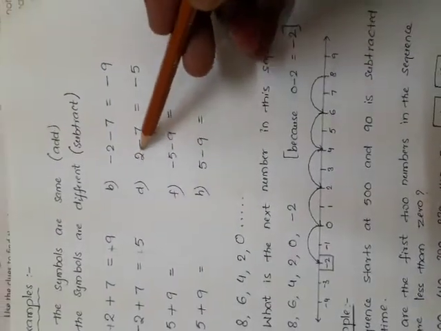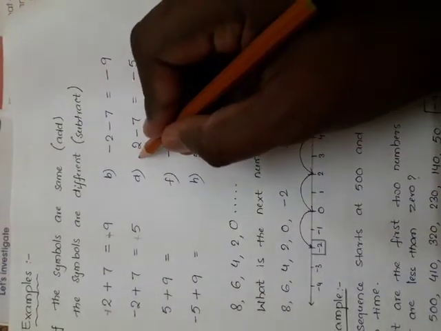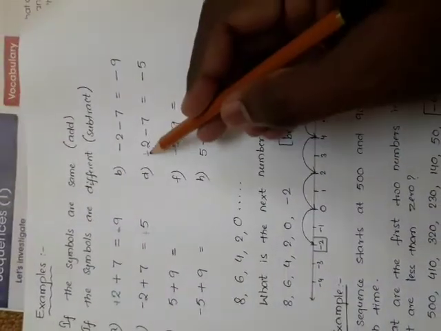Like next is 2 minus 7. That means before 2, nothing means what? Plus symbol. So one is positive, one is negative. So different symbols. Different symbols, what do we do? Subtraction. So 7 minus 2 is 5. But before 7, what symbol do you have? Minus. So you have to add the minus. Okay. Similarly, you can do this question.